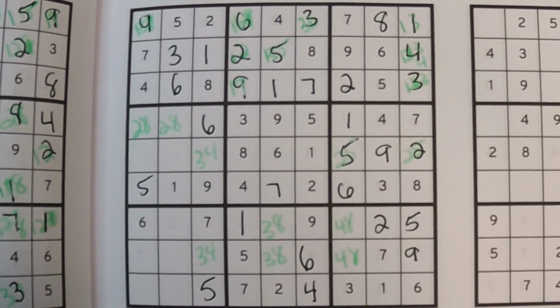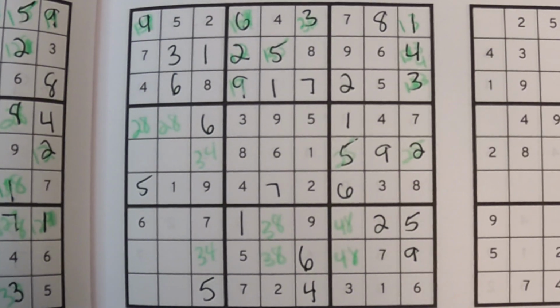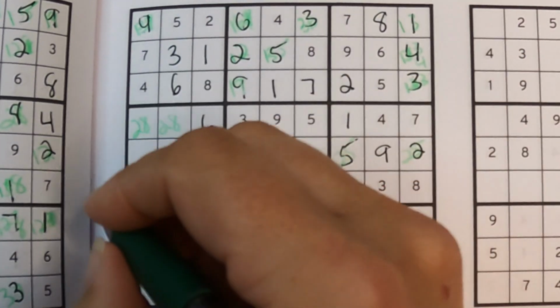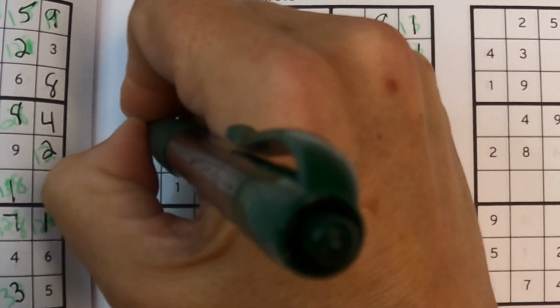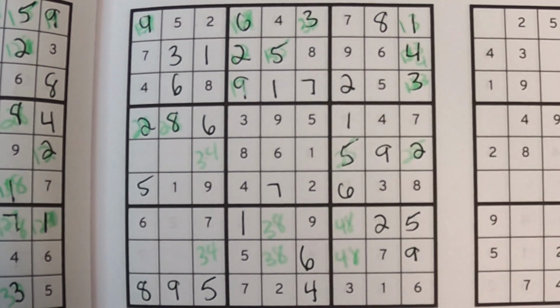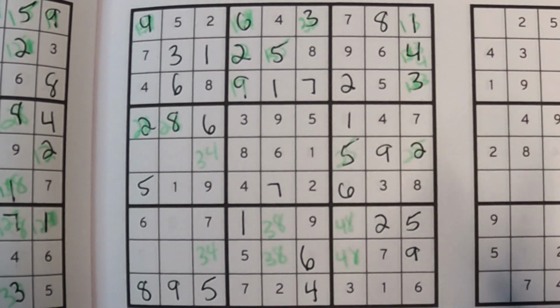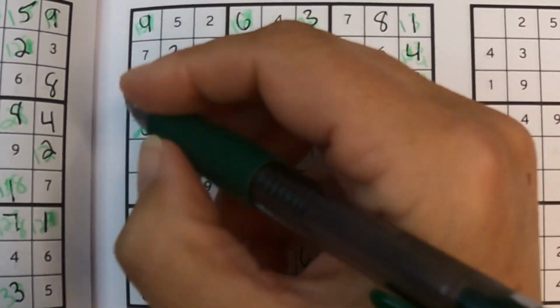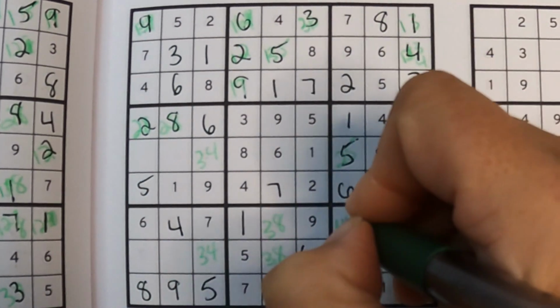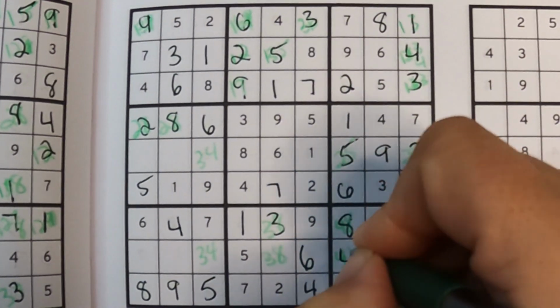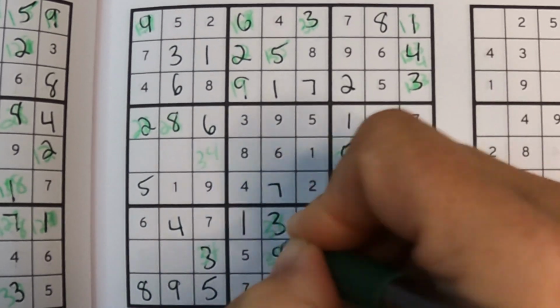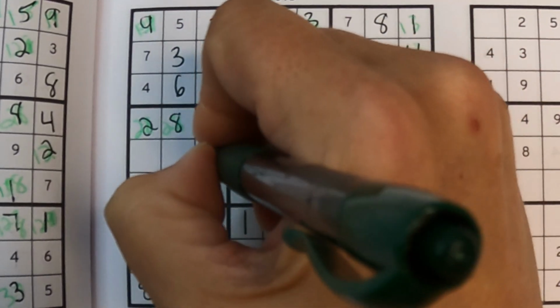For this bottom row, we're missing 8 and 9. We've got a 9 here, so 8, 9. That 8 makes this our 2, 8. For this row, we're missing 3, 4, and 8. We've got 3 and 8 here, so this is our 4. That makes this our 8, 3. That 8 makes this our 4, 3, 8. And that 3 makes this our 4.